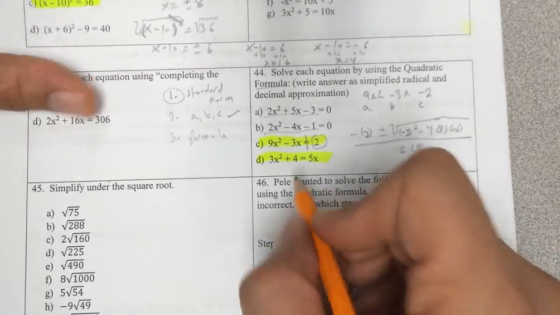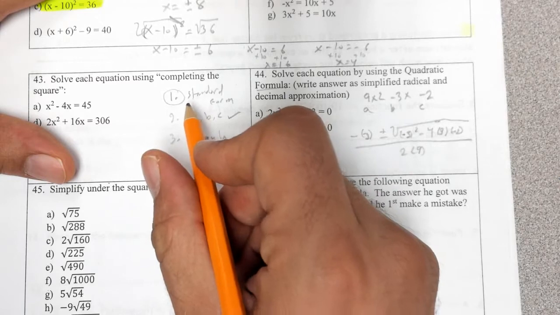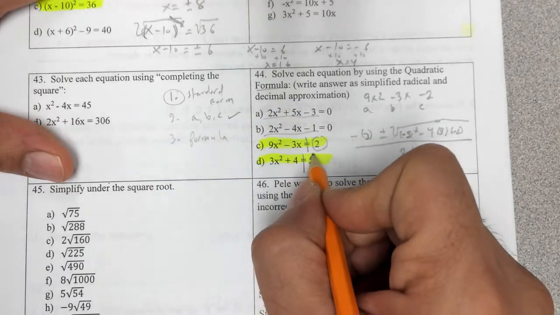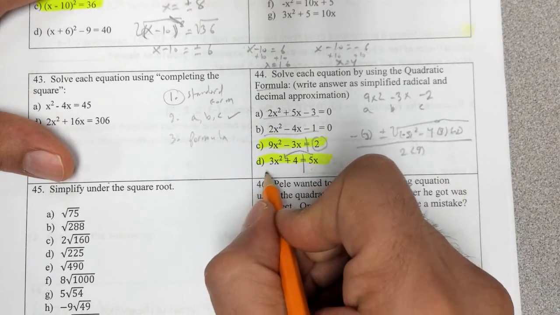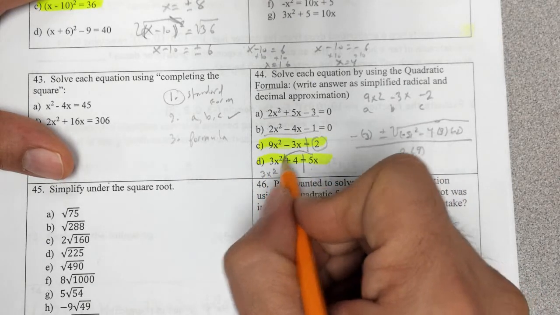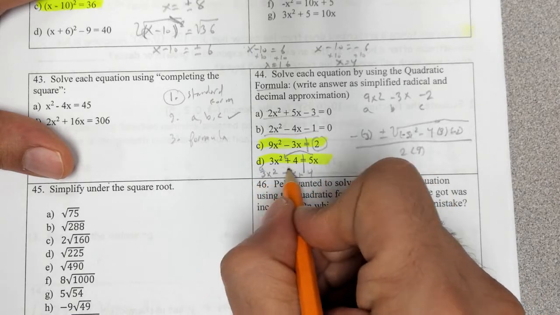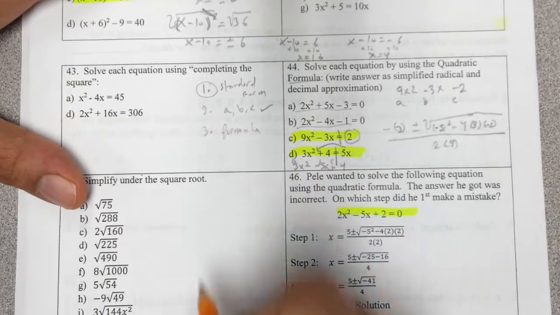Let's do that again. You take a look at the setup right here. You notice it's not in standard form. You remember this is the first step. So that means we got to get rid of this and put it right here in the middle. So again, whenever you change sides, you change signs. Positive 5x just becomes negative 5x. And now we have ABC. And now we have the formula.